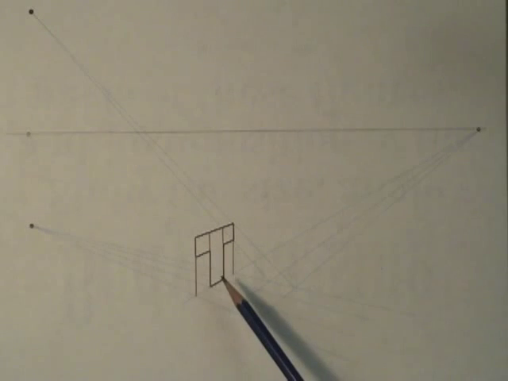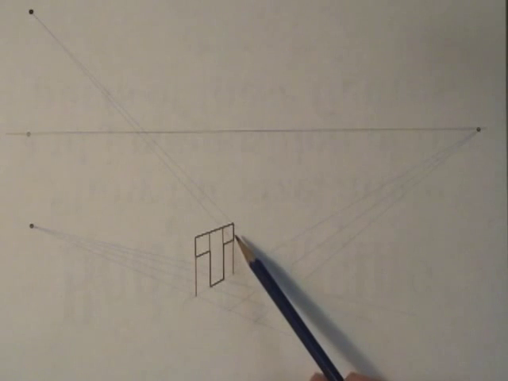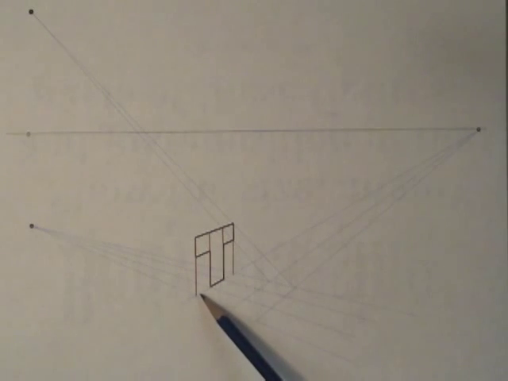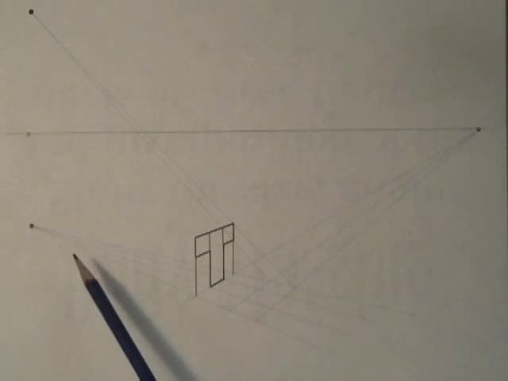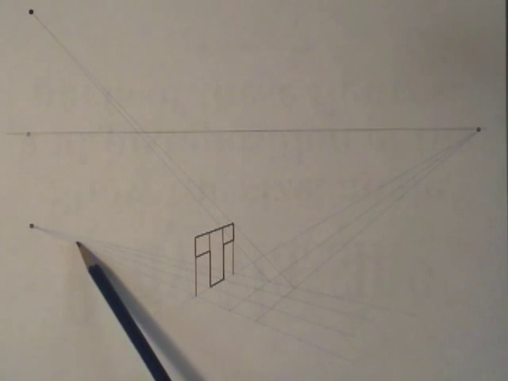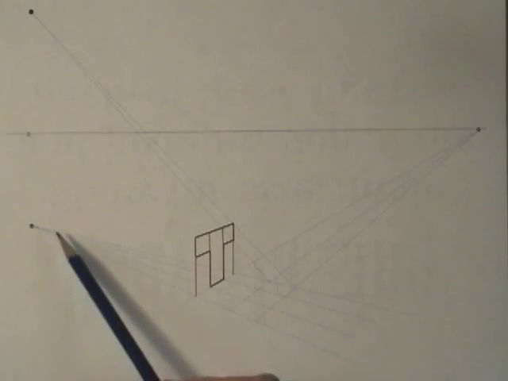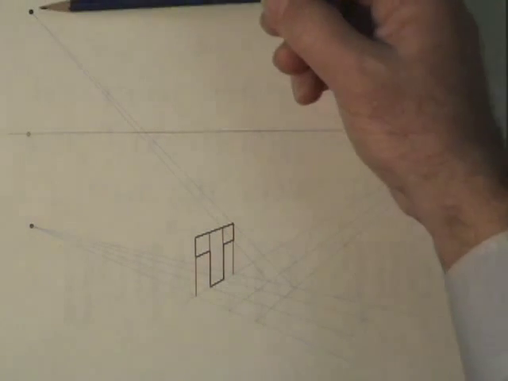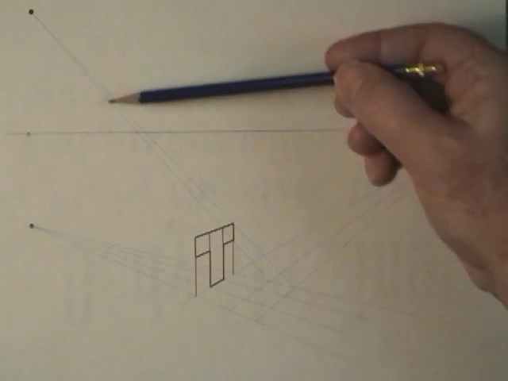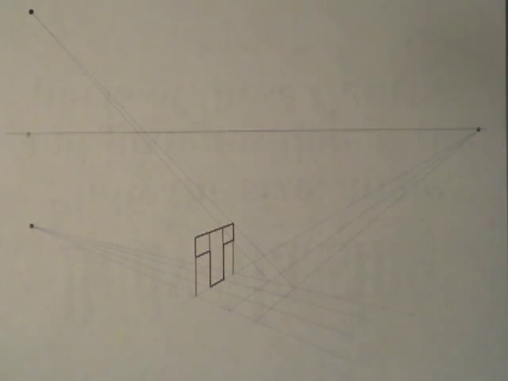Here I have drawn in our old friends, the poles, along a line in perspective for the bottom of the T, and I have drawn the ground angles using this vanishing point, and I've drawn the angle down from that vanishing point.